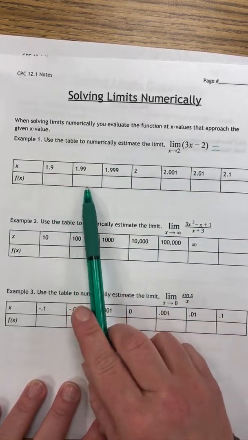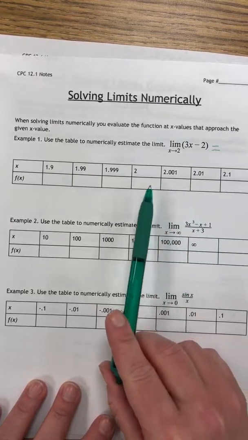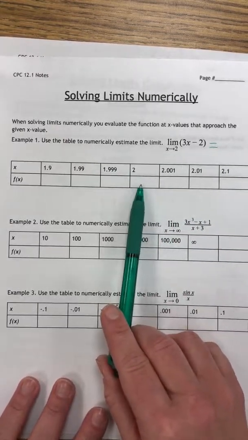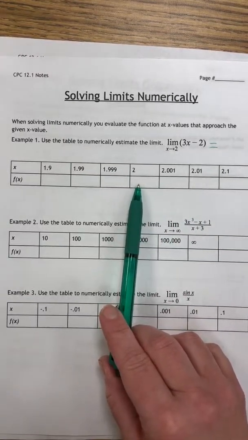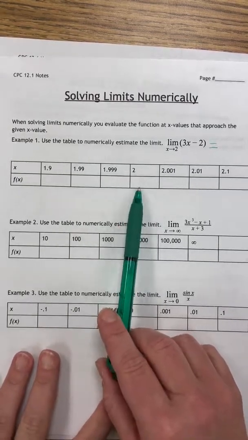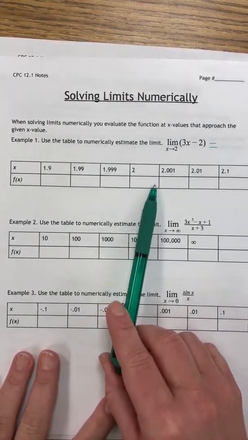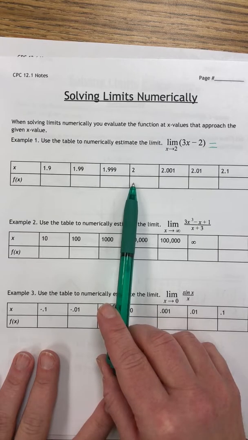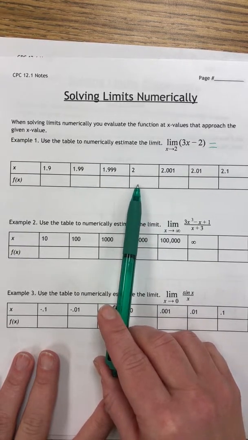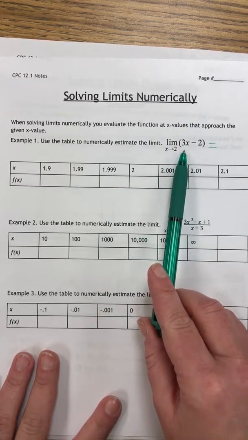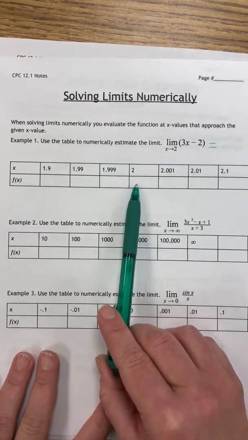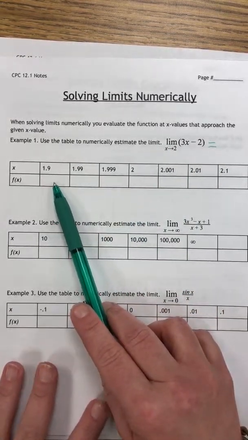We're going to see what's happening to the function as we approach 2. Do we care what's happening at 2? Yes, we do care. Sometimes, though, it is not defined, or there's a hole in the graph. In this particular case, this function is defined at 2. Sometimes it's not. So that's why we talk about limits.